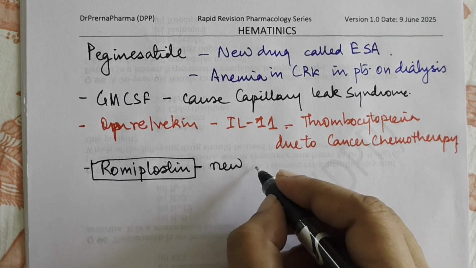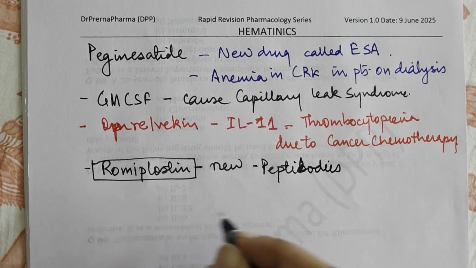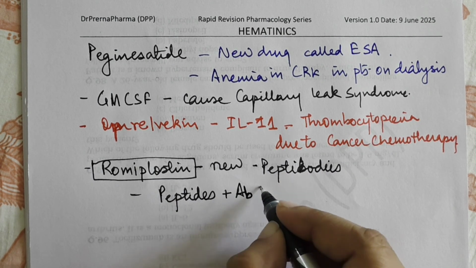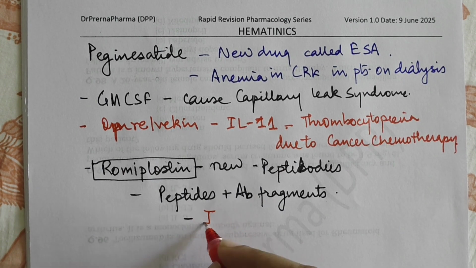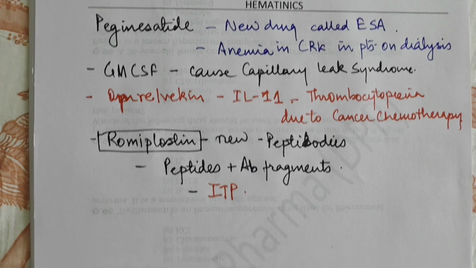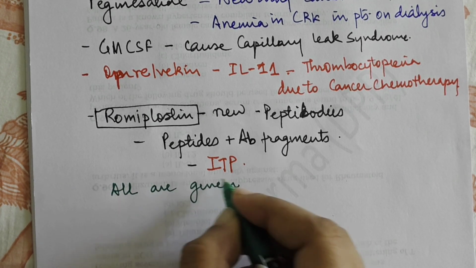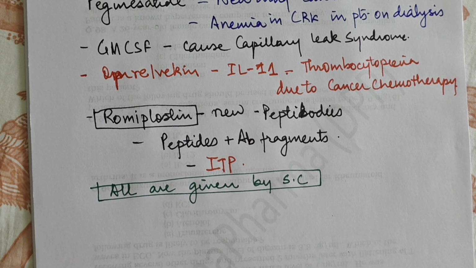Okay, and it is basically peptibodies. Peptibodies का क्या मतलब होता है? They are peptides plus antibody fragments. It is used in ITP. Okay, romiplostim. A very important factor, all are given by subcutaneous route. Remember this. All these drugs that we are discussing are given by subcutaneous route.